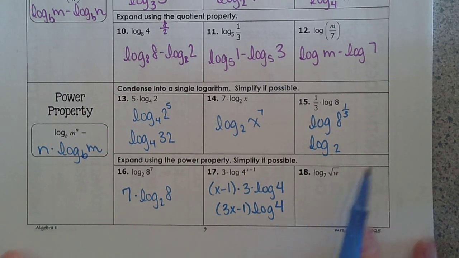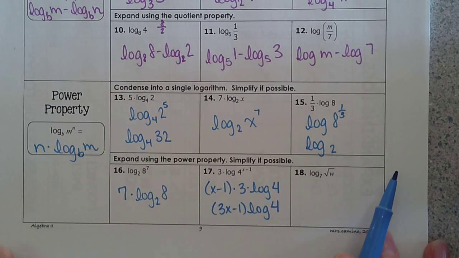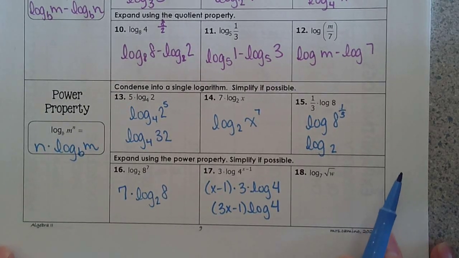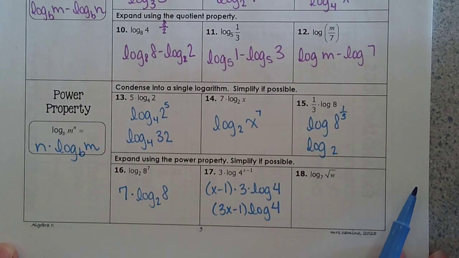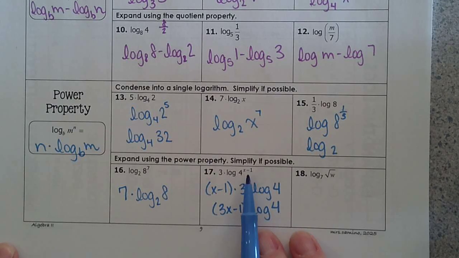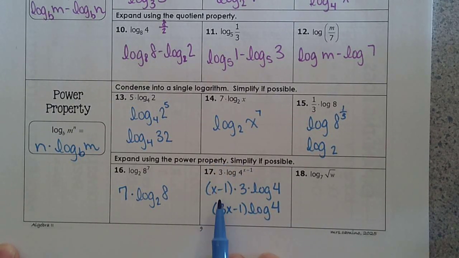All right. Negative, you just move it down. For this x minus 1? Yeah, you just move it. Yeah, you just put it out in front as a multiplier. Or would it be 3x minus 3? Yes.